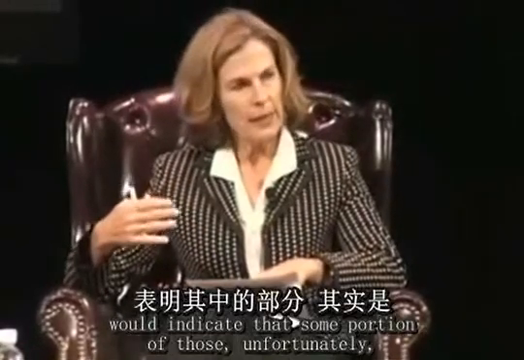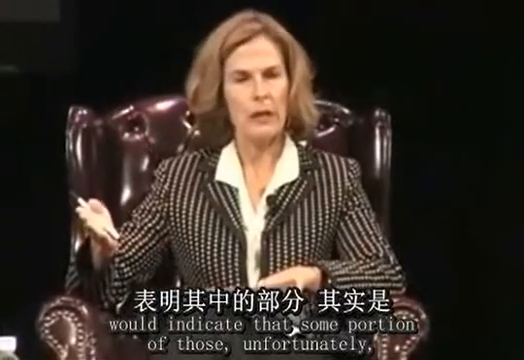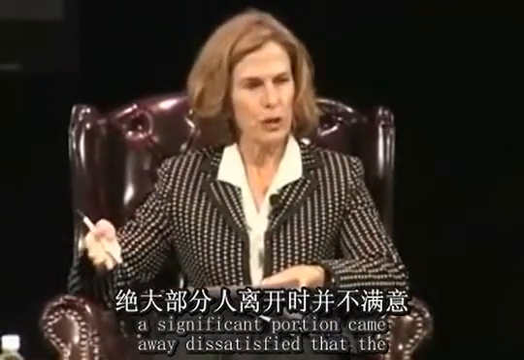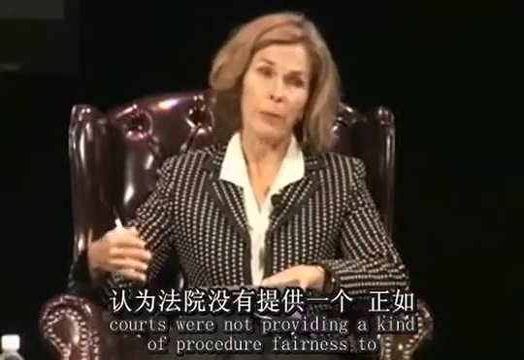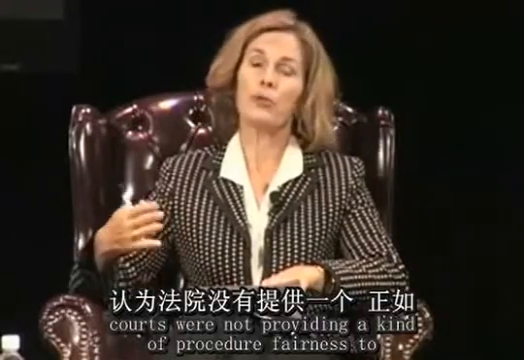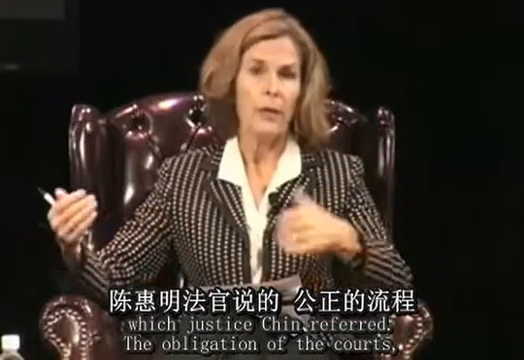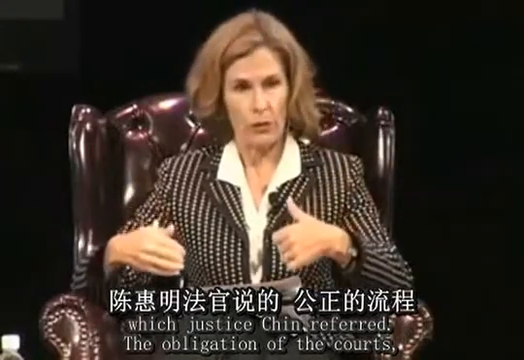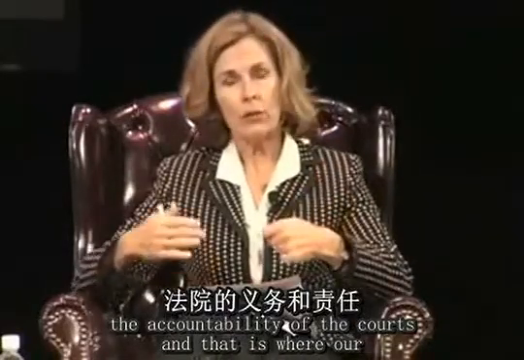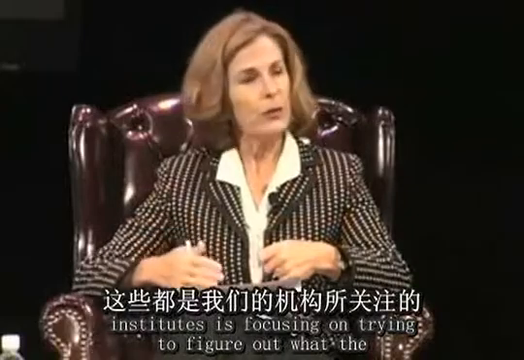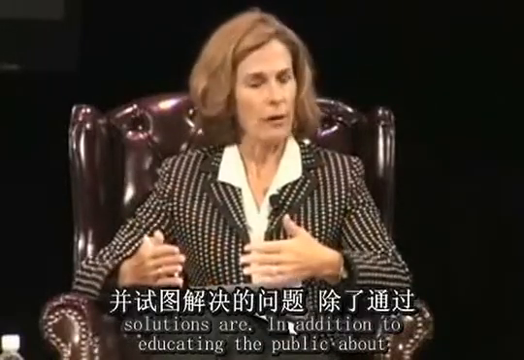Our research would indicate that some portion of those, unfortunately a significant portion, came away dissatisfied, that the courts were not providing the kind of procedural fairness to which Justice Chin referred, the obligation of the courts, the accountability of the courts. And that is where our institute is focusing on trying to figure out what the solutions are.